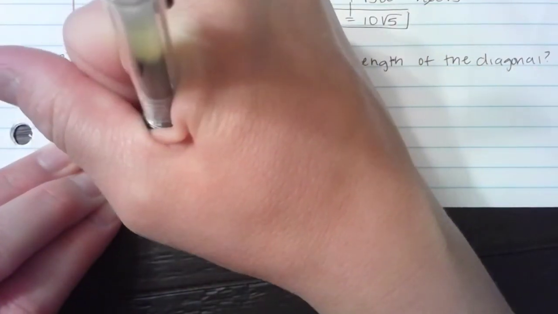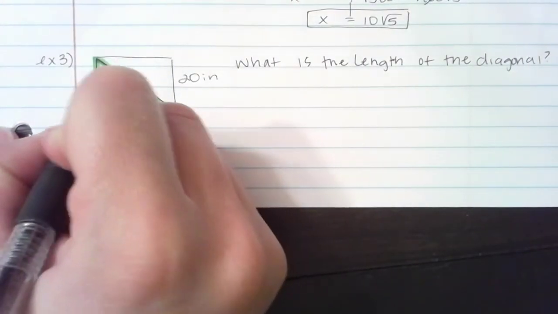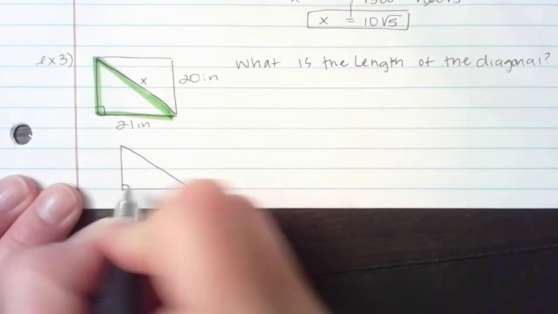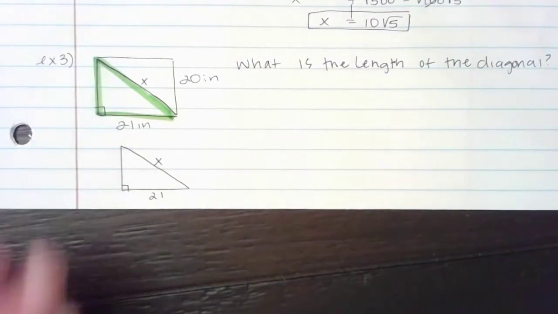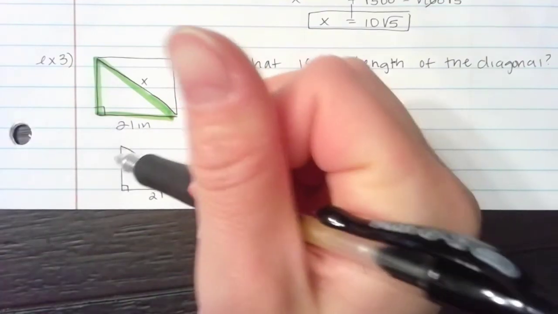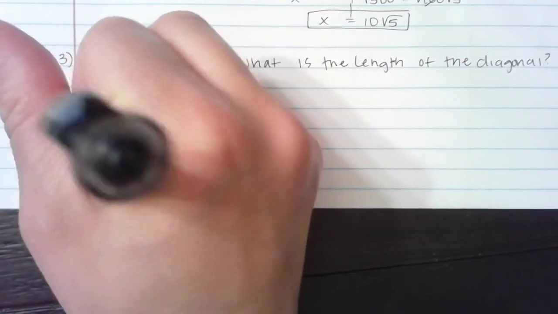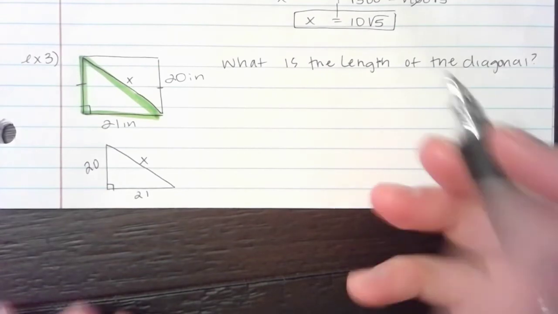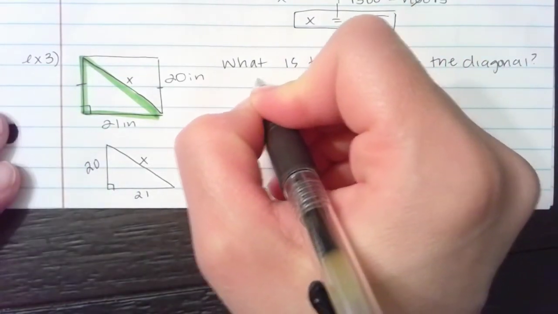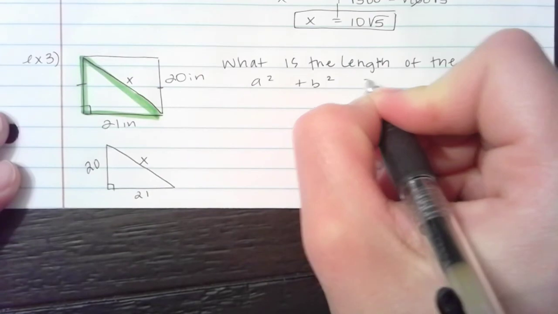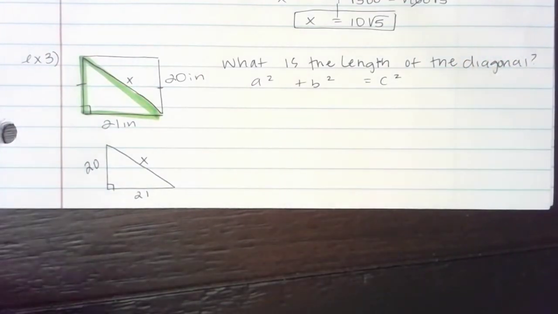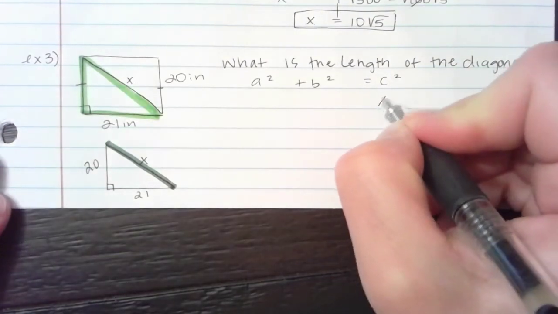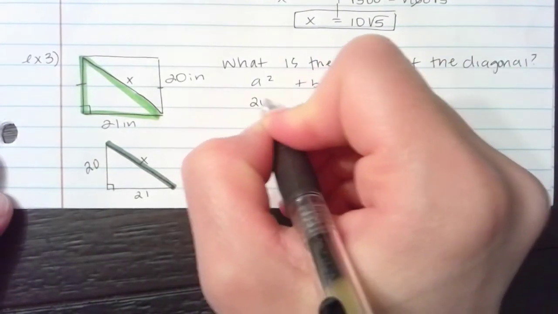So I have this 90-degree triangle. I know it's a rectangle, so I know that that's 90 degrees. This is 21, and I'm looking for the diagonal measure. And what is this side length? Well, if this is a rectangle, if that's 20, that's also 20. At this point, you have more than enough information to set up a Pythagorean theorem. A squared plus b squared is equal to c squared. In this case, c is actually what we're looking for. We're looking for my hypotenuse, and we're given my 2 legs.